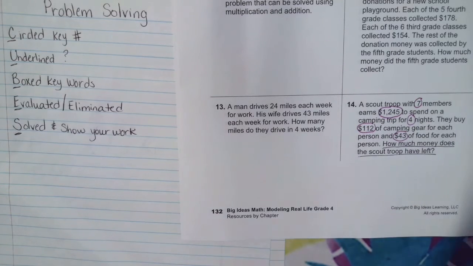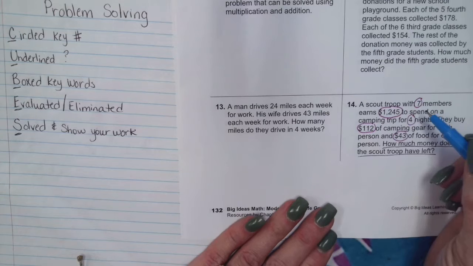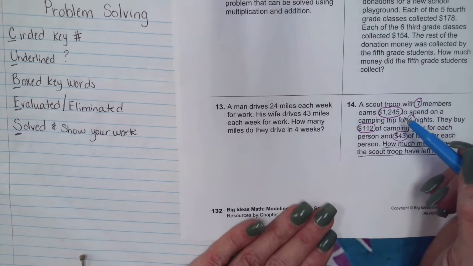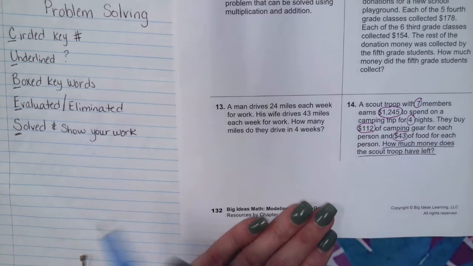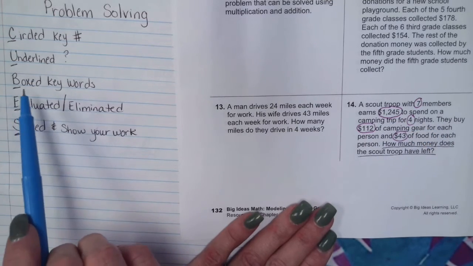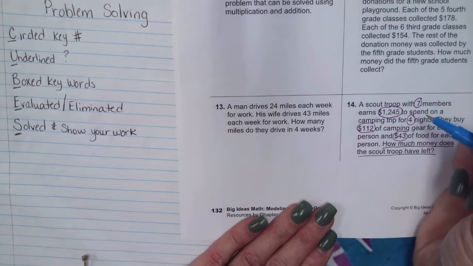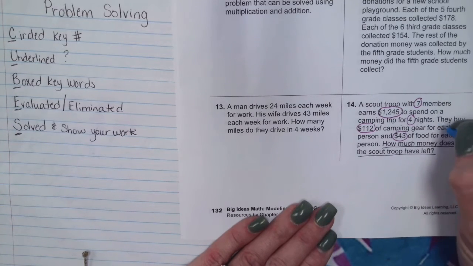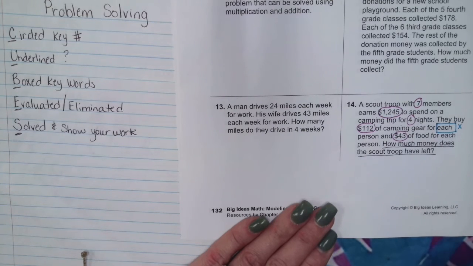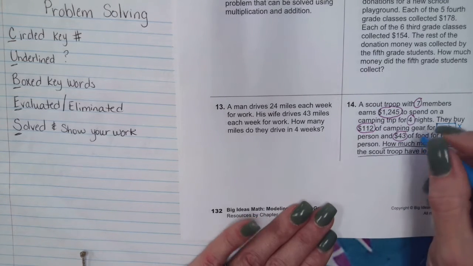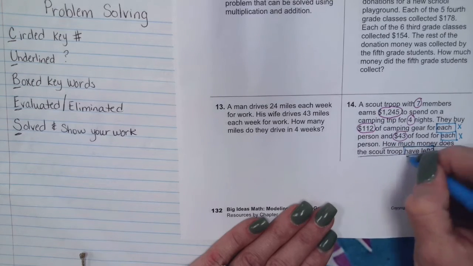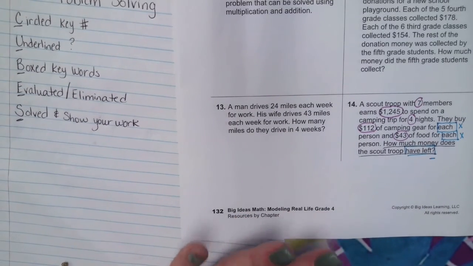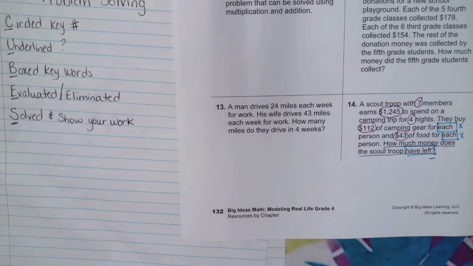All right. So they spent $1,245. They didn't spend that much. That's how much they earned. Sorry, I had to refocus my brain. Now I'm back onto boxing in my key words. So I heard several people telling me that each is a clue word that tells us to multiply. Here's another each telling us to multiply. And that absolutely, have left is one that's telling us to subtract.